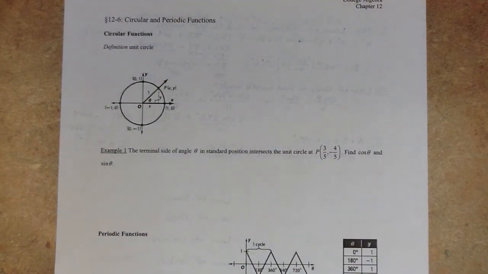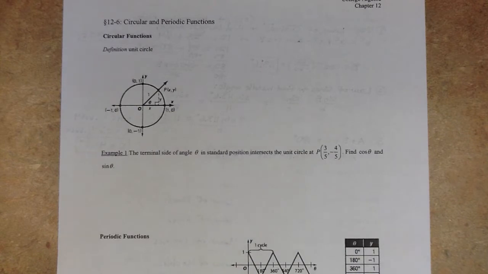Okay, so we're going to talk about two types of functions today, circular functions and periodic functions. So before we really introduce exactly what a circular function is, we need to define the unit circle. And it's something I've alluded to a little bit before. It's going to be super important when we're talking about both cosine and sine.